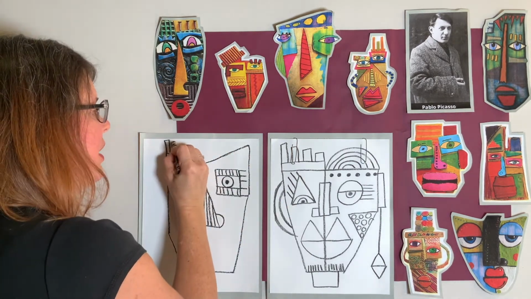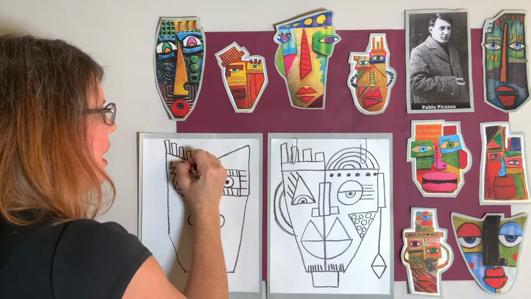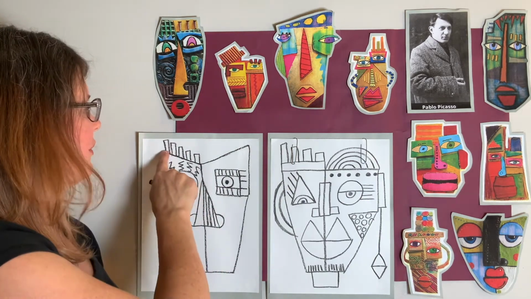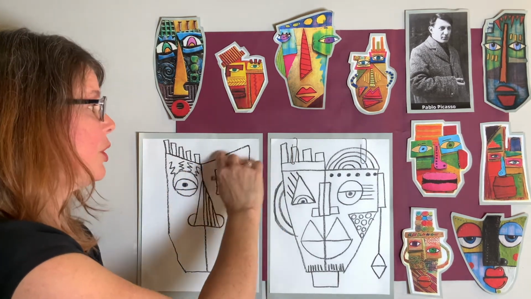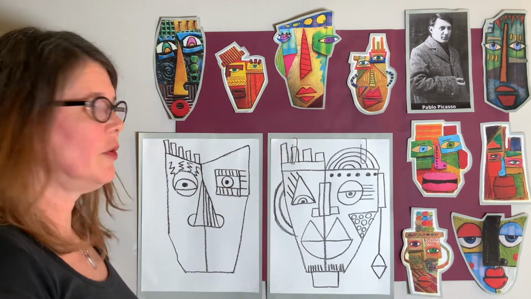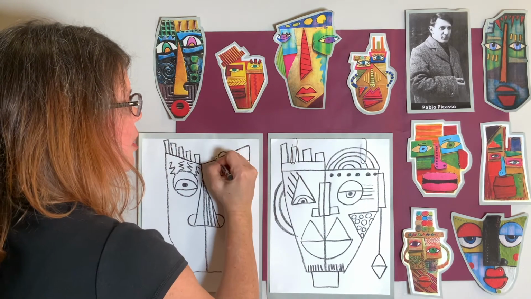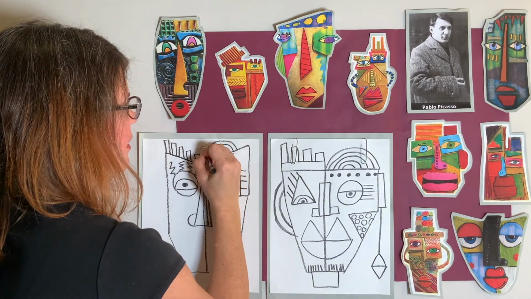And as you go down his face, his head, you can get shorter and shorter and shorter, right? It goes from tall to short. If you want to go from short to tall on this side, you can do that. I'm going to make curved lines on this one. I'm going to go from small to big.